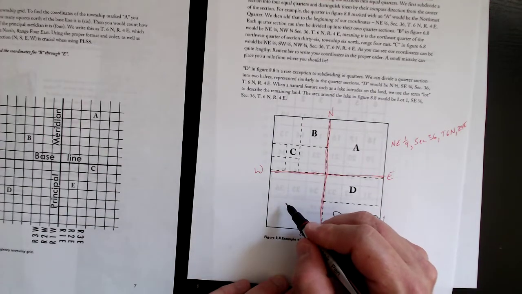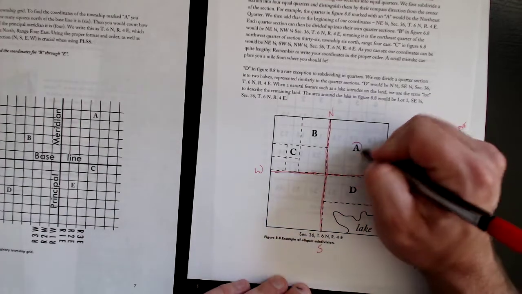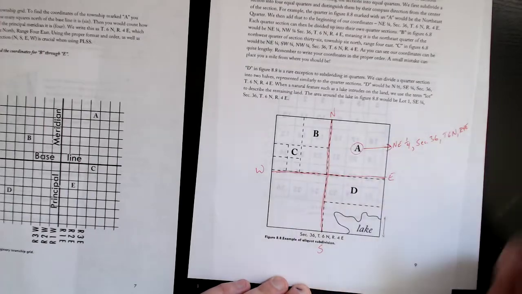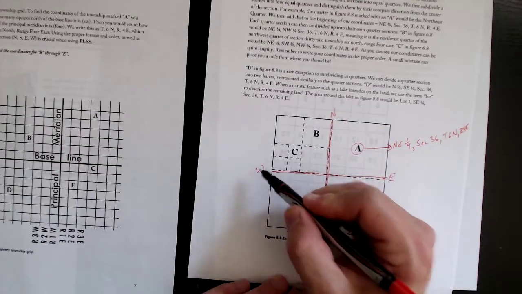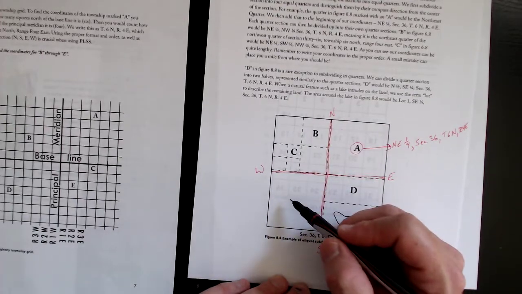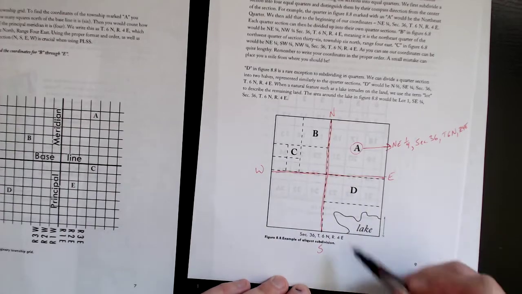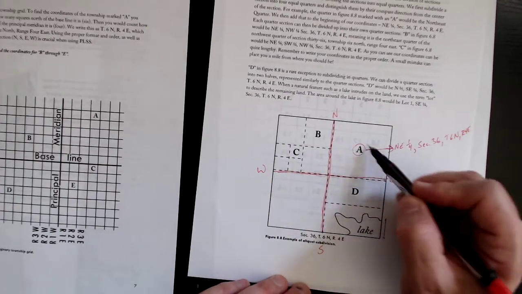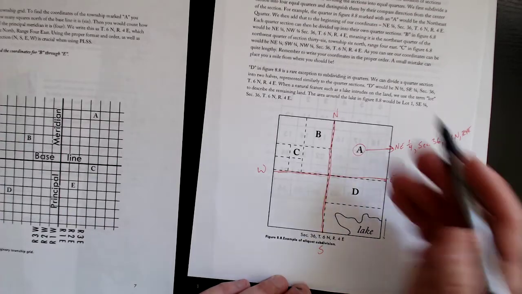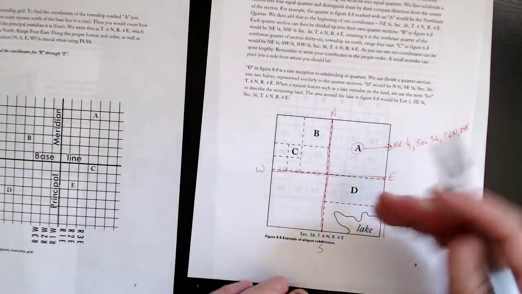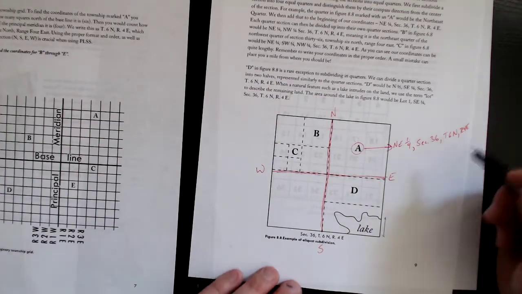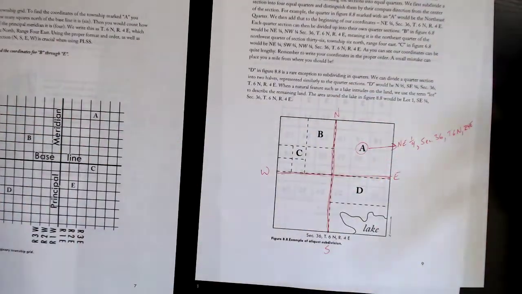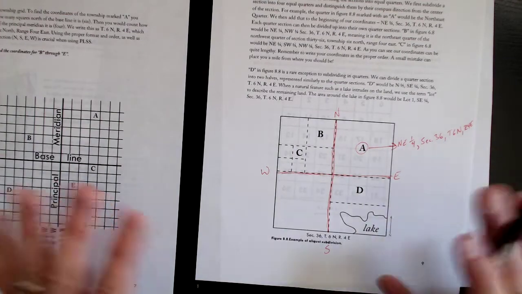This one down here, just to make sure that's clear, would be the southwest quarter. This would be the southeast quarter. This would be the northwest quarter. And if you're asked to find something like A right here, you just divide it into these perfect quarters, and you think, okay, what quadrant is it in? Use your cardinal direction. All right, so far so good.